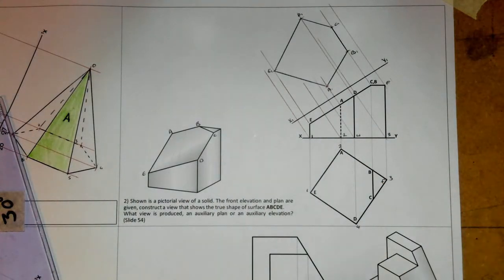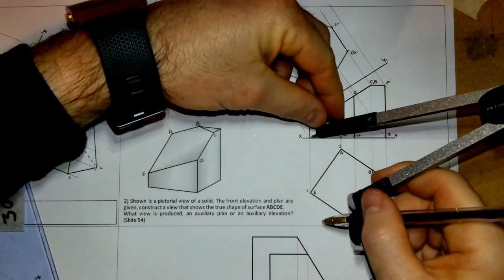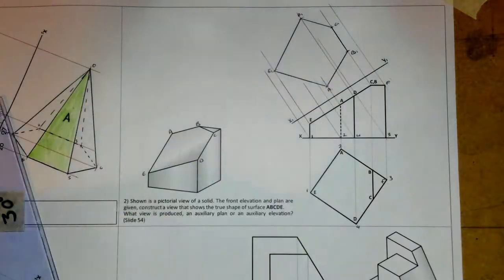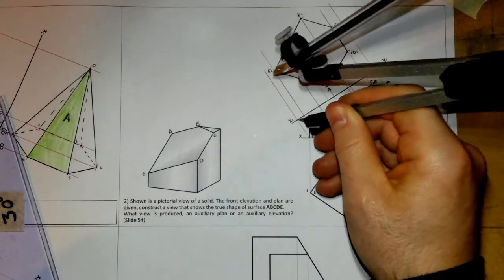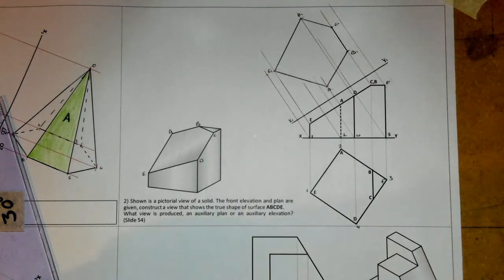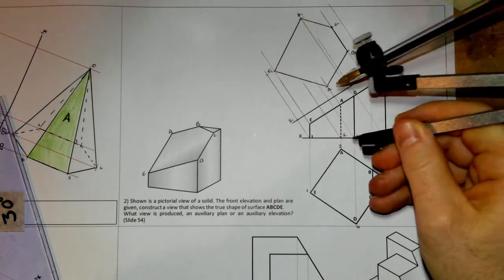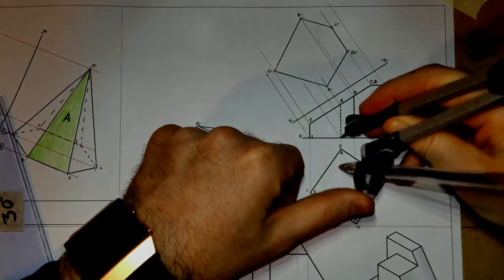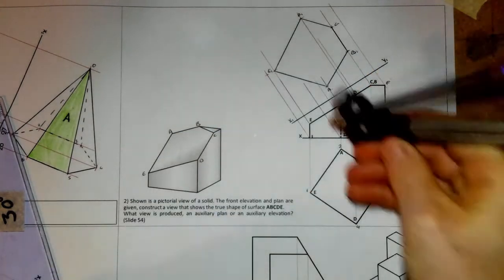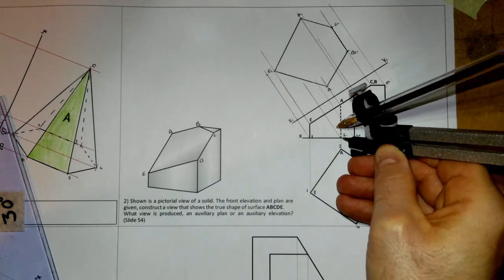So what I'm going to do is locate the points on the bottom, starting with 1. Okay, 1 is there, and 1 is here, so I'm going to mark out where 1 is. It's the same distance as where E was. Okay, then the exact same for 2, which is the same as A. And find where 2 was in my elevation, project it up.